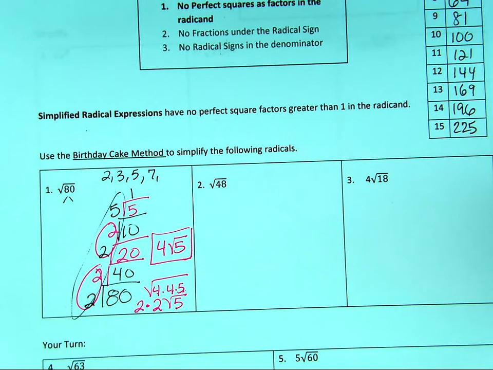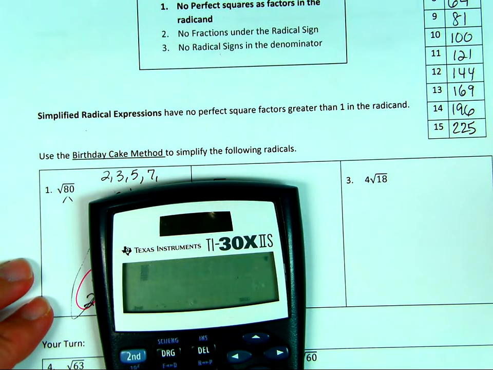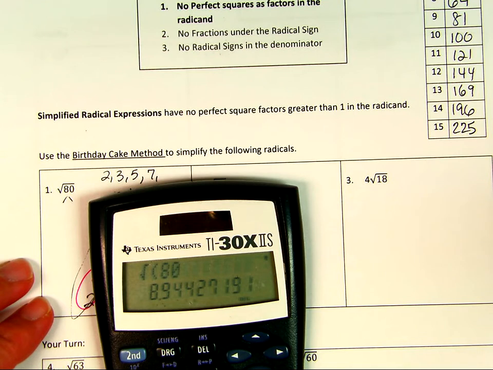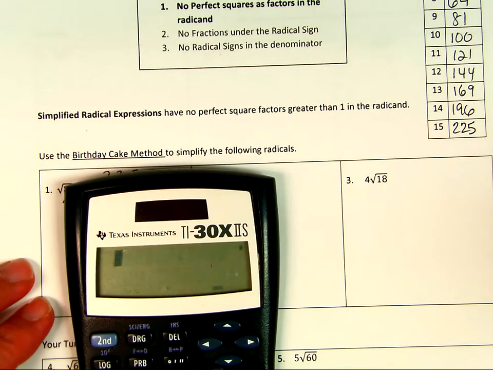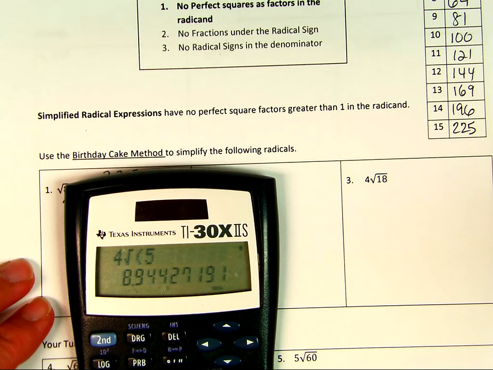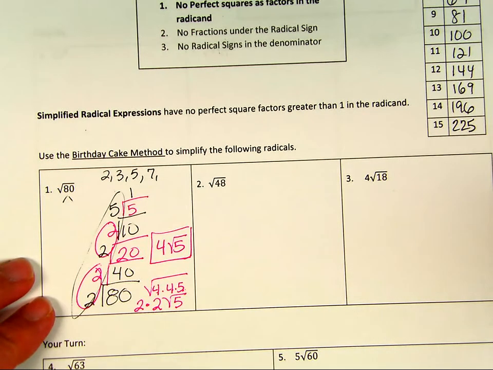Now, if you want to have a double check, one thing that's nice is you can actually find the square root of 80 in your calculator. Say it's 8.944, and so on. You can also take 4 times the square root of 5 and see if you get the same thing. Yeah, you do. So that's kind of a double check. It doesn't mean it's completely simplified, but it's nice that it's a double check.